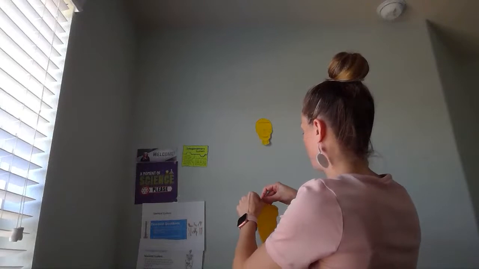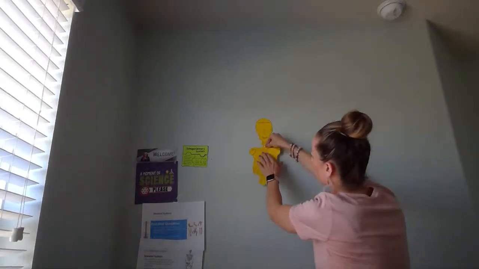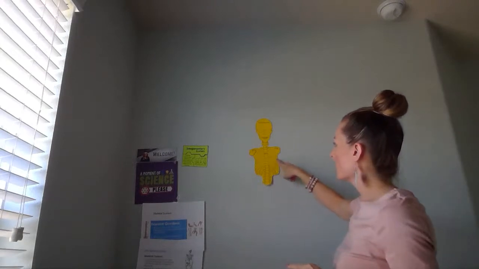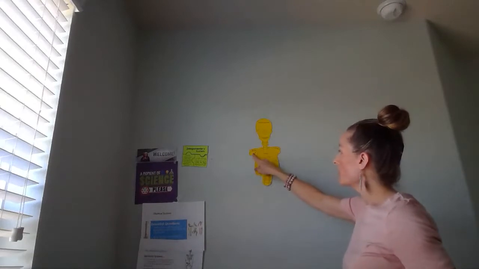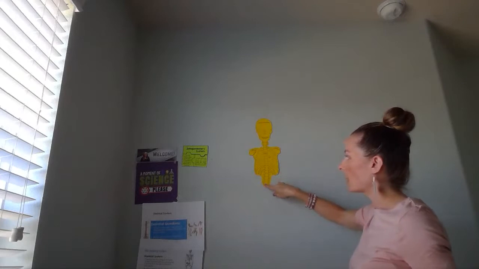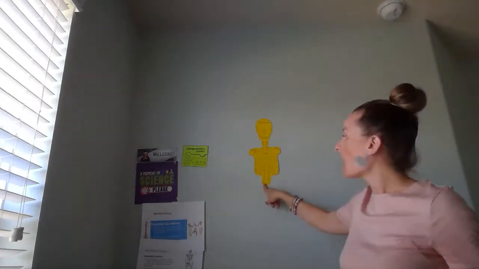rib cage. So right here, this is more of your organs, your bones. And so we have our ribs. You have these bones back here that are in your back. That's your scapula. And then you have your vertebrae, which are all these bones coming down. So right and left arm.